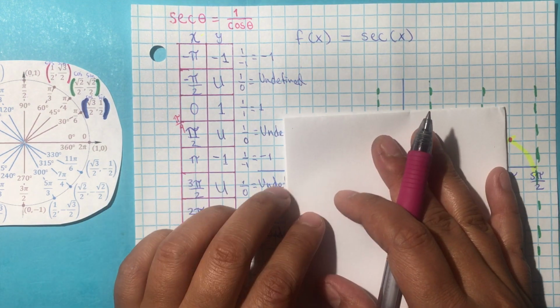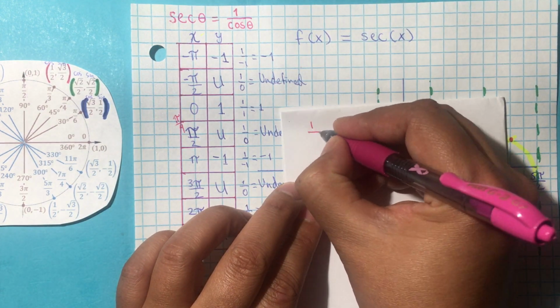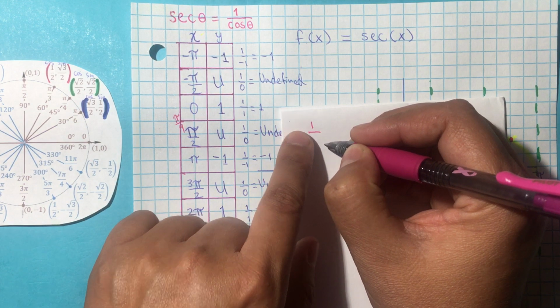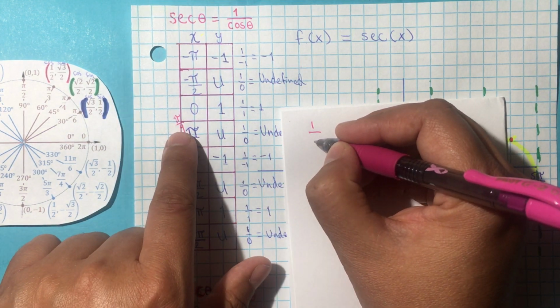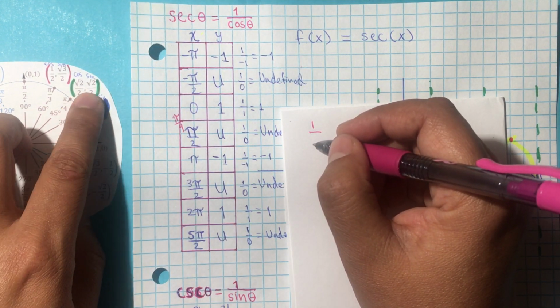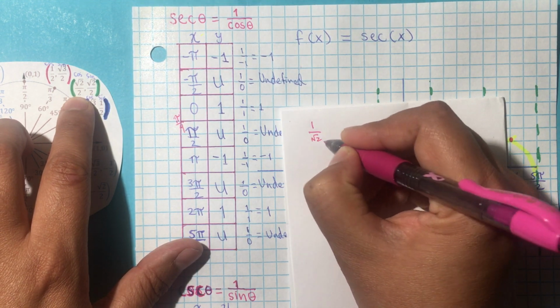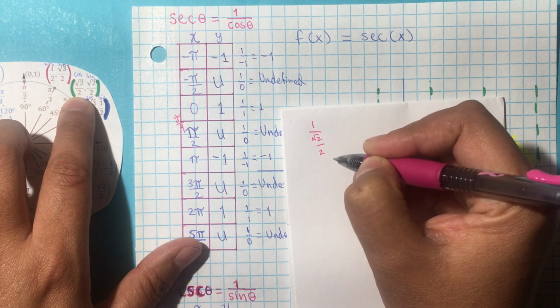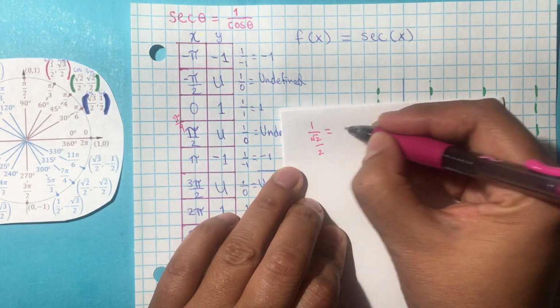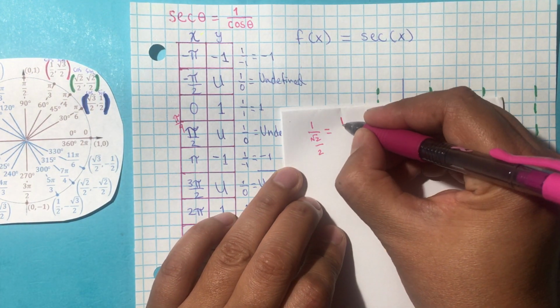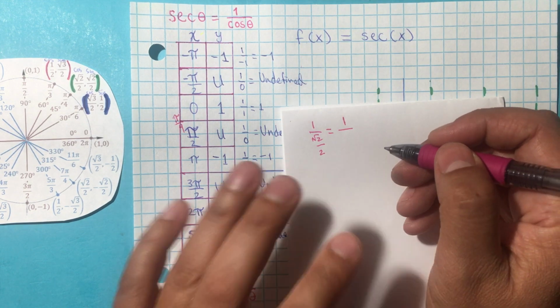And so I'm going to show the working here. It's going to be 1 divided by, remember that the secant is 1 divided by the cosine of that angle in radians. So the cosine will be square root of 2 divided by 2. Depending on the calculator that you have, it's a little tricky.